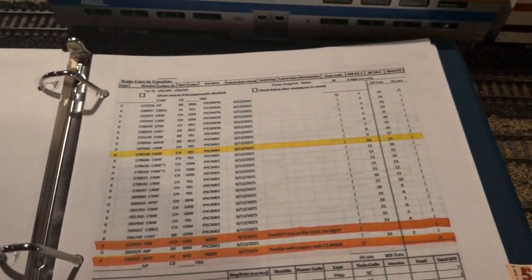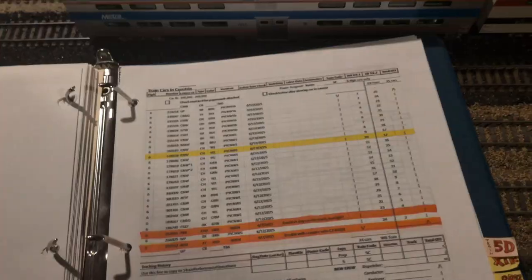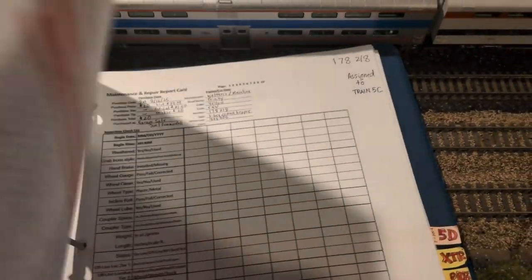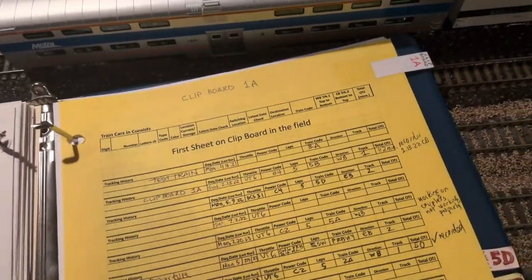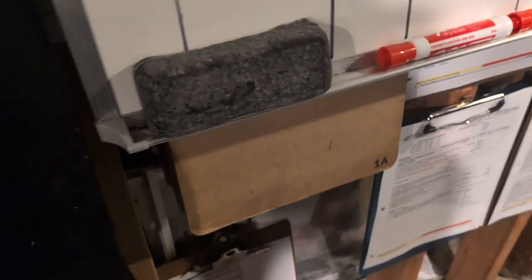All right, now I take that sheet out, and it's going into clipboard 1A. So I put that here as a filler, so I know where that paperwork is. So there's clipboard 1A. And then I take this train car and consist sheet and put it in clipboard 1A.